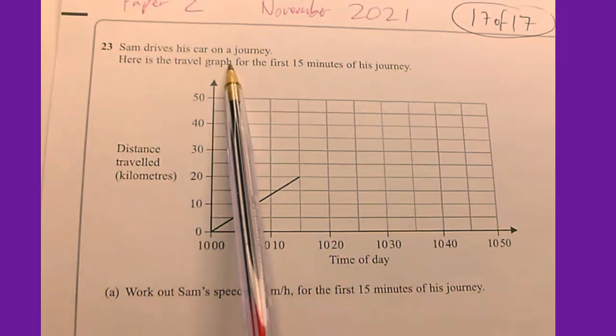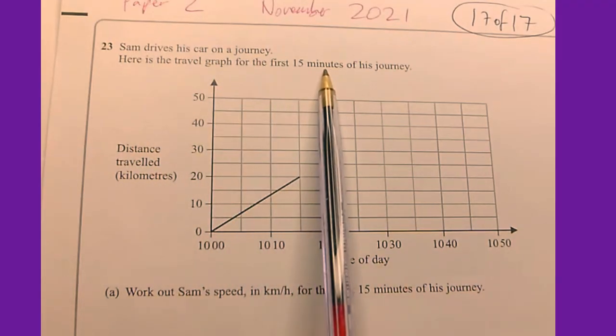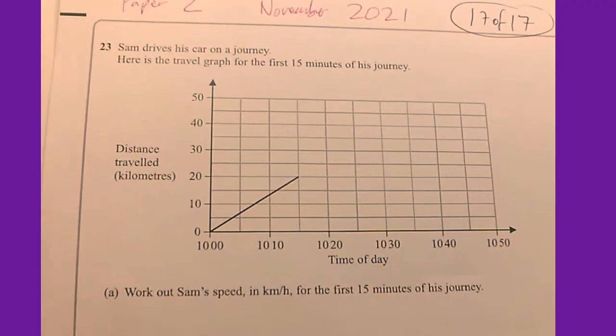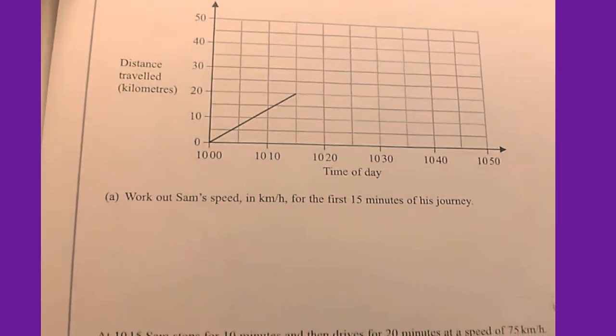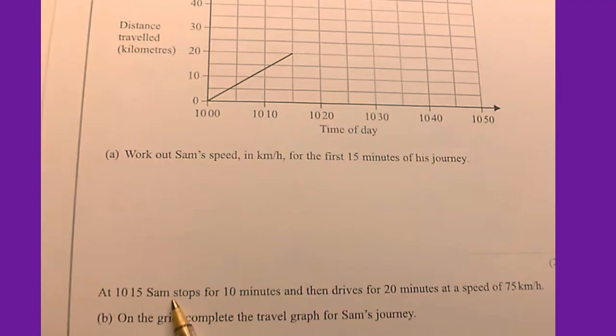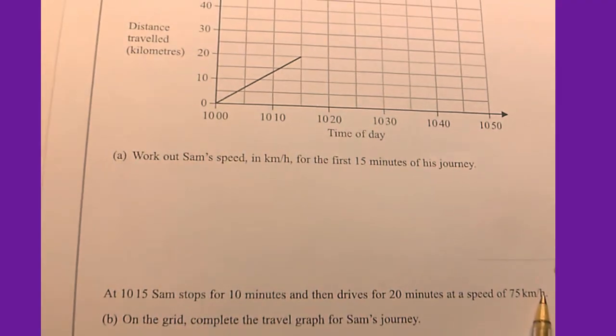Sam drives his car on a journey. Here is the travel graph for the first 15 minutes of his journey. Work out Sam's speed in kilometers per hour for the first 15 minutes of his journey. That's part A. And then if we go down further, it says part B. At 10:15, Sam stops for 10 minutes and then drives for 20 minutes at a speed of 75 kilometers per hour. On the grid, complete the travel graph for Sam's journey.